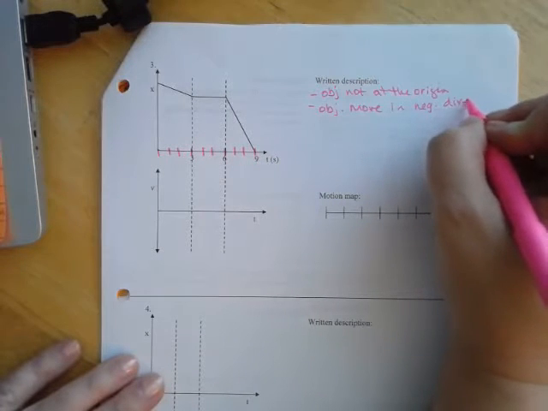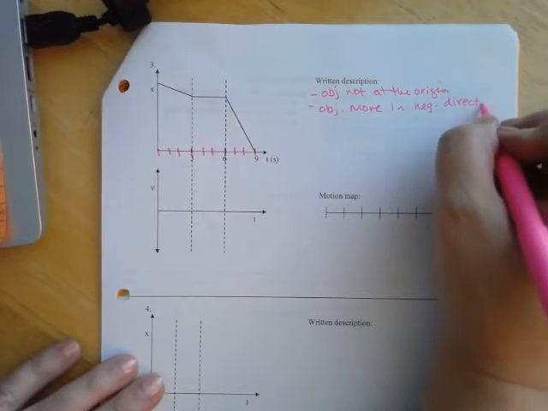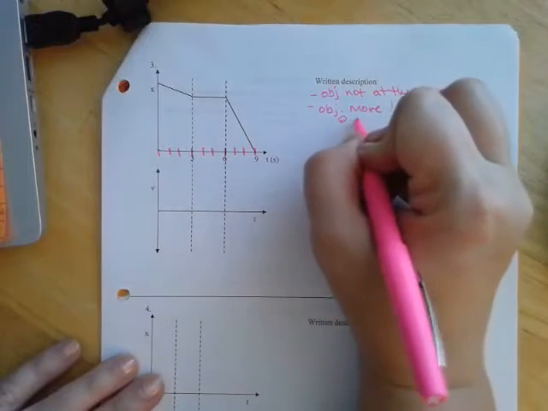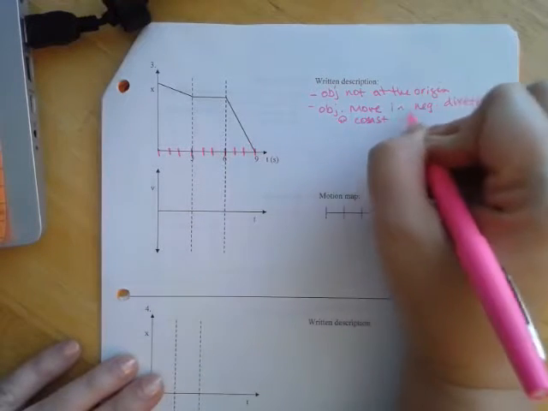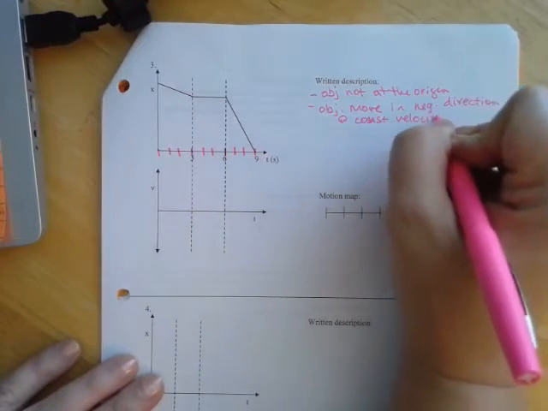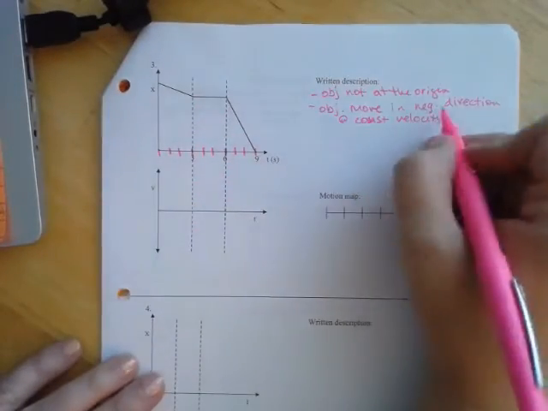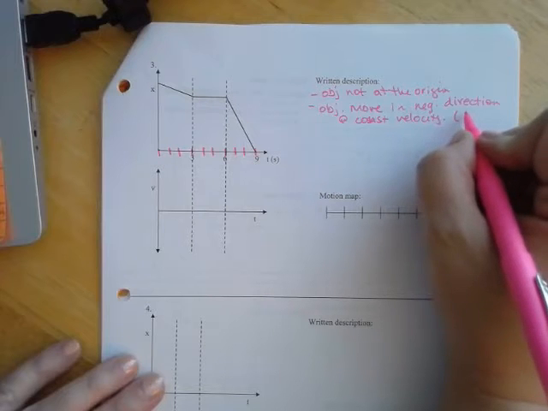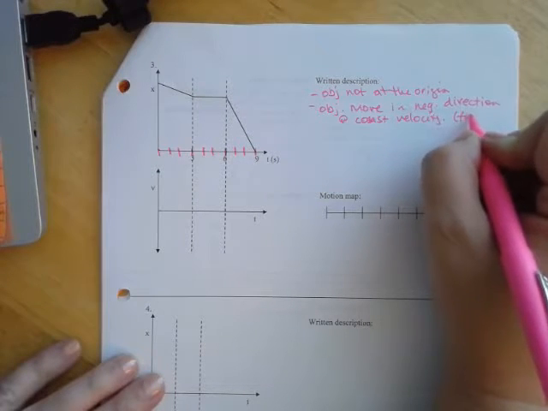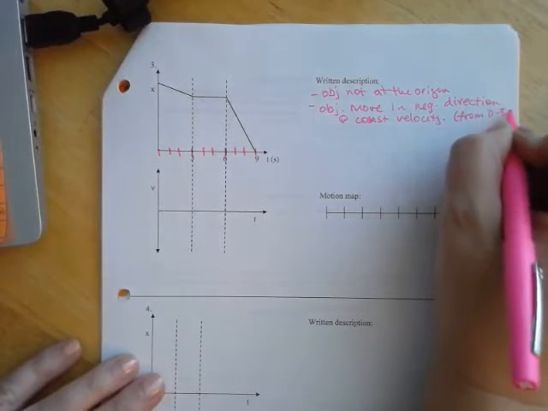And it's moving at a constant velocity. Then my object stops. I'm going to also include here that it does this for, I'm going to say from 0 to 3 seconds.